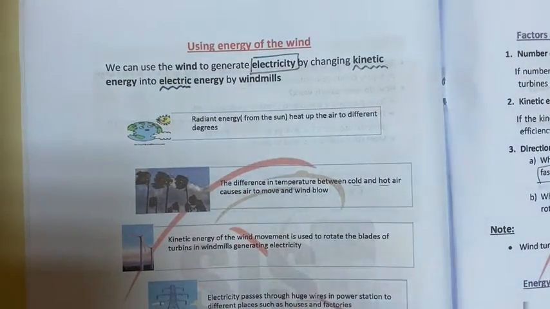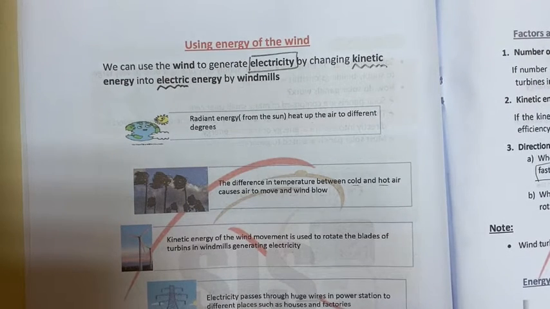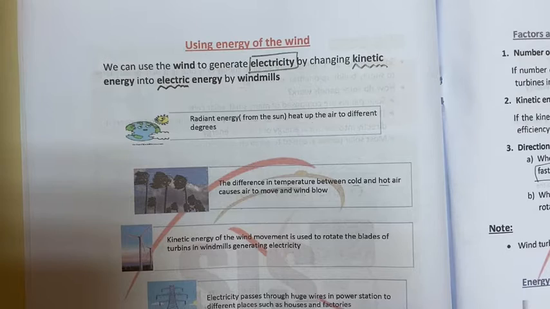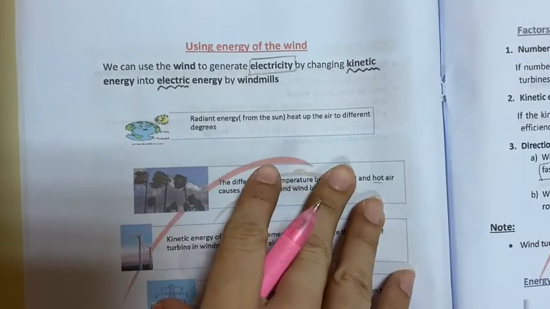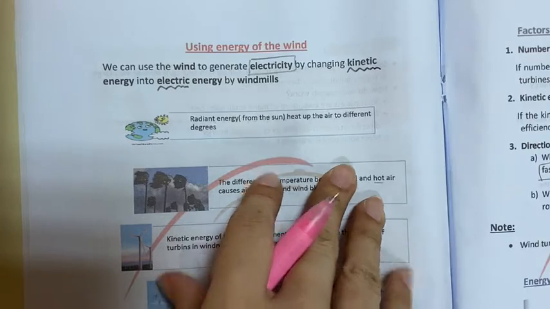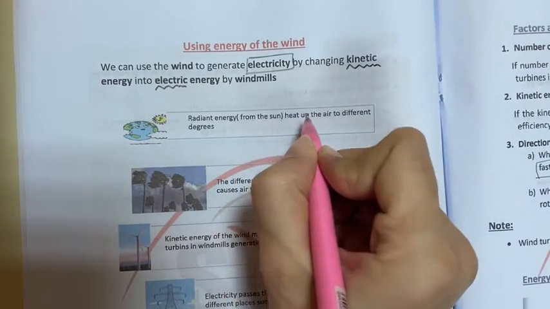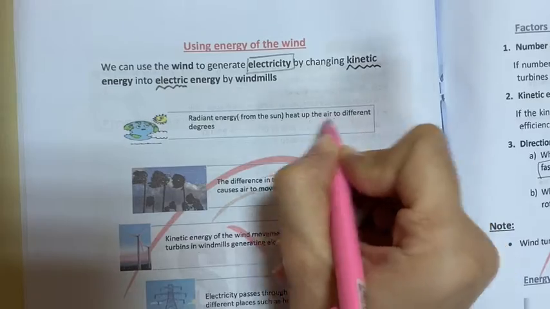But we all know that the main source of all energies is what? The sun. Even the sun could be the main source of the energy of the wind. Yes, radiant energy from the sun heats up the air to different degrees.